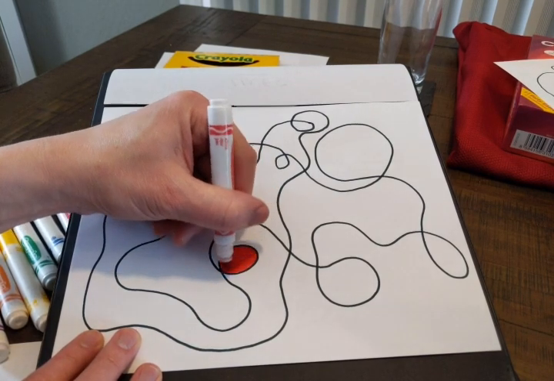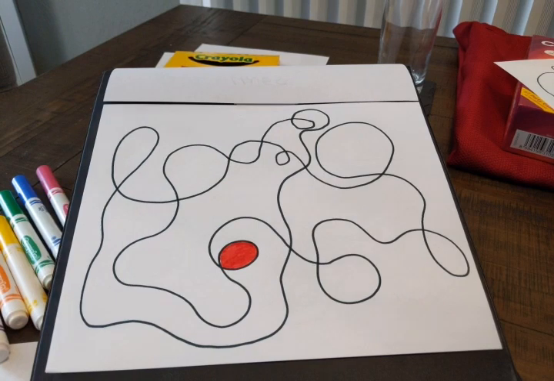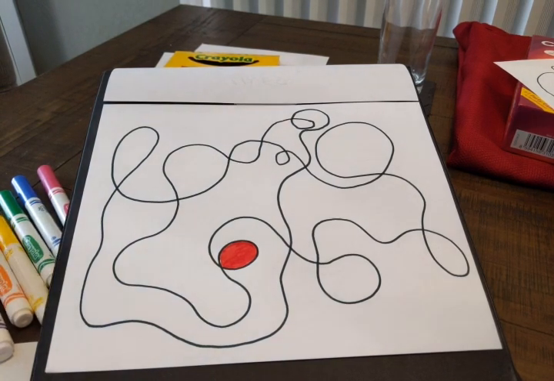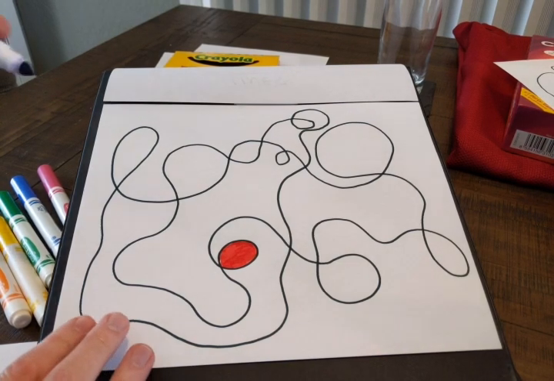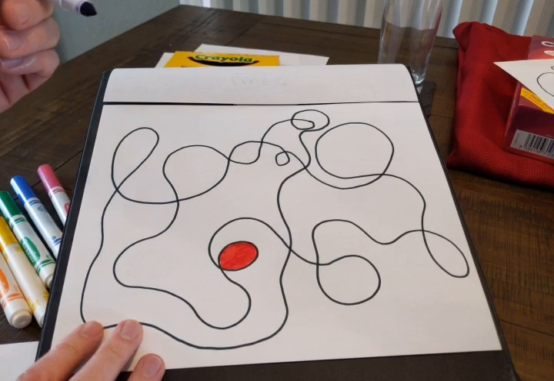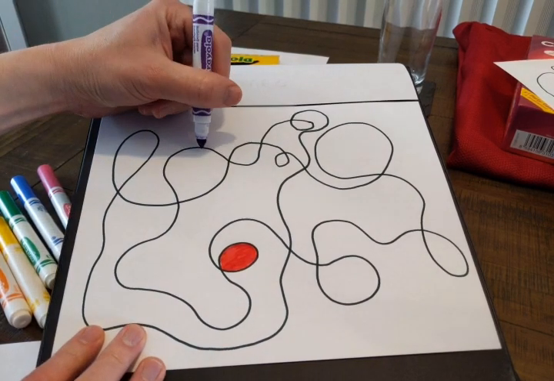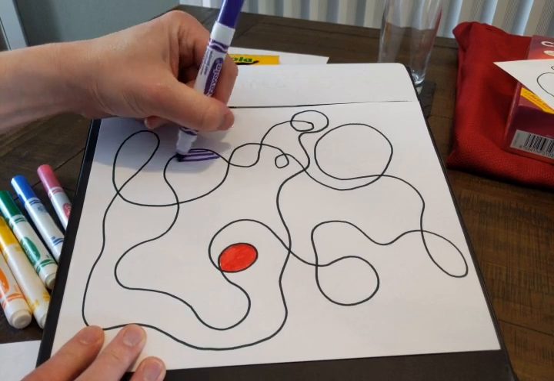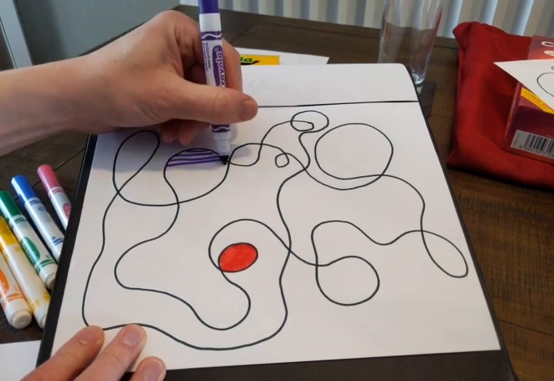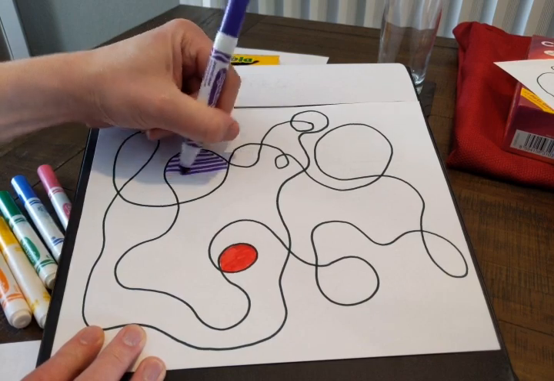But maybe I might want to use some of those patterns we talked about and fill these little bubbles or loops in with patterns instead. So maybe what I'm going to do is I'm going to take this one and do a series of horizontal lines to fill in this loop.